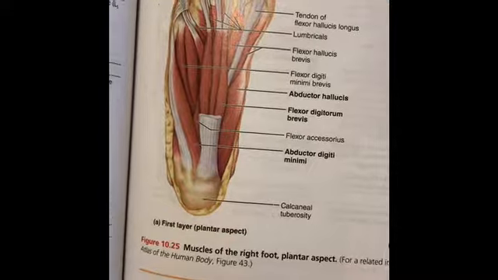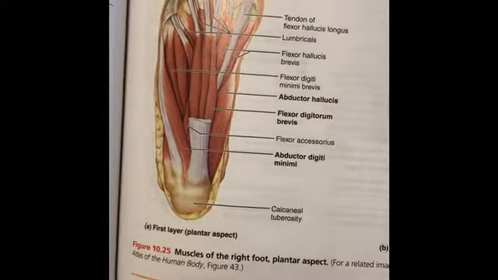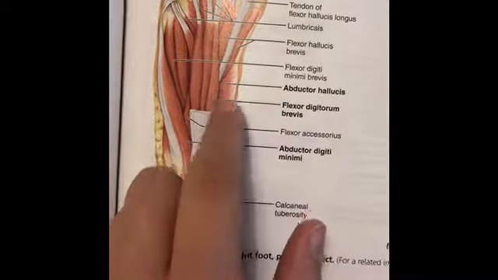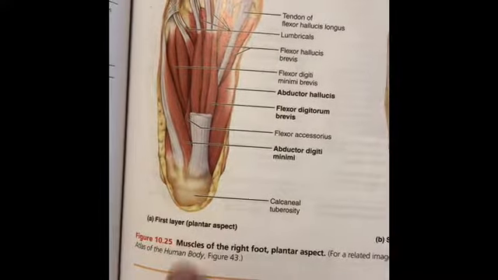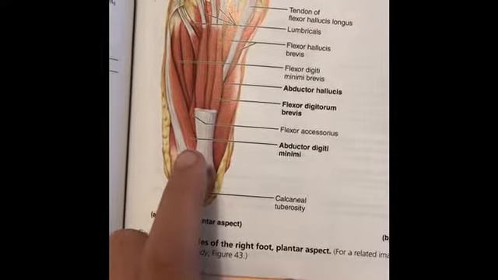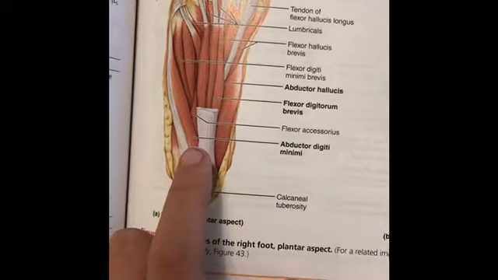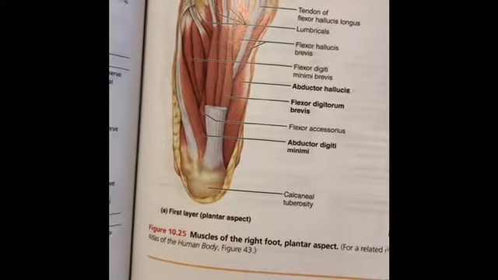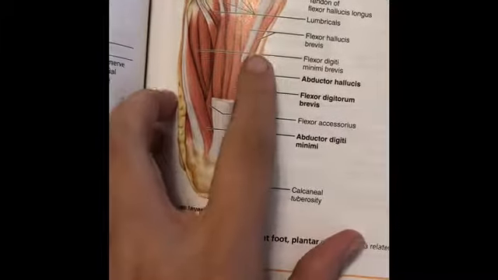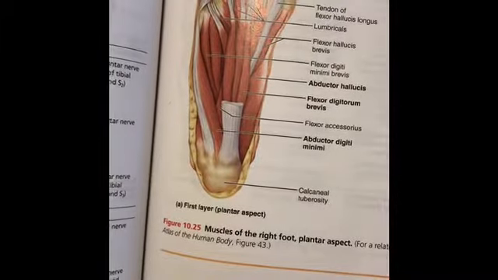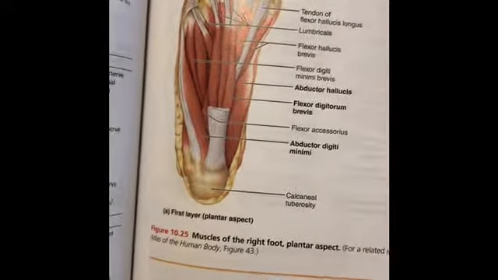Next is the abductor hallucis, found right here. The origin is the calcaneal tuberosity and flexor retinaculum. The insertion is the proximal phalanx of the greater toe. Action is that it abducts the great toe.